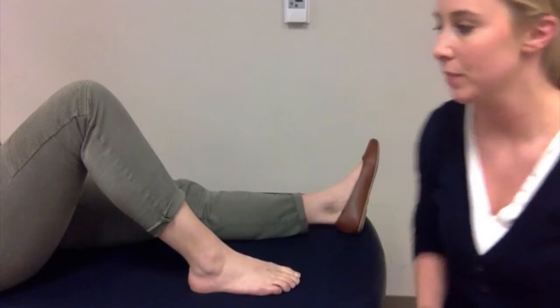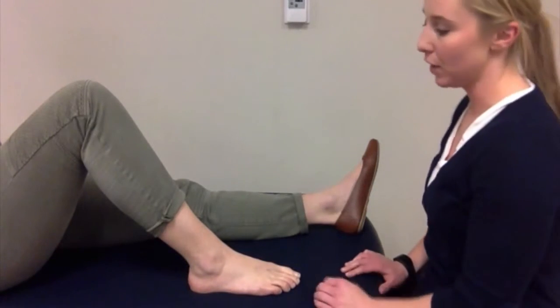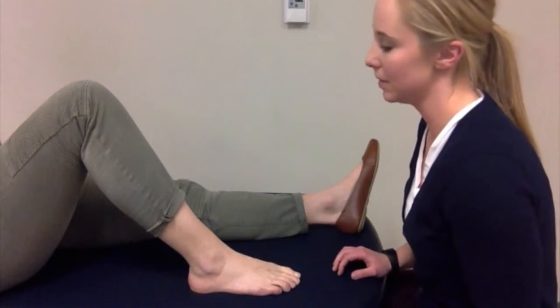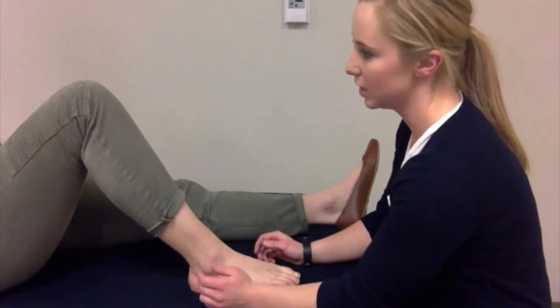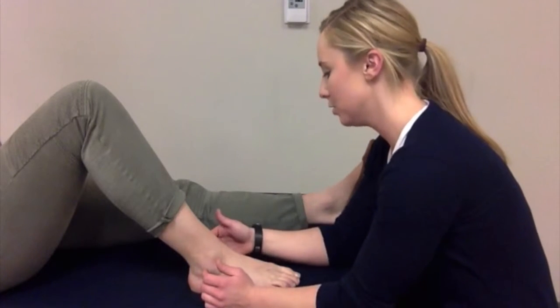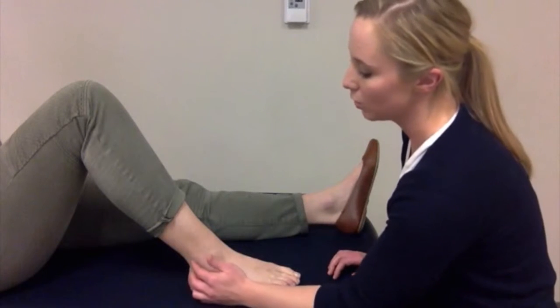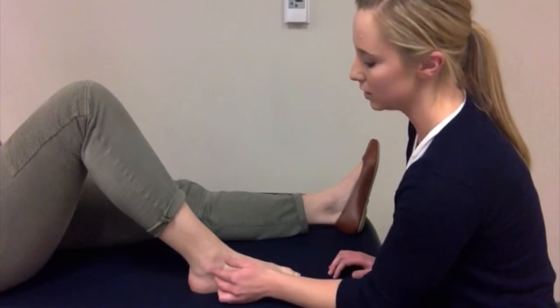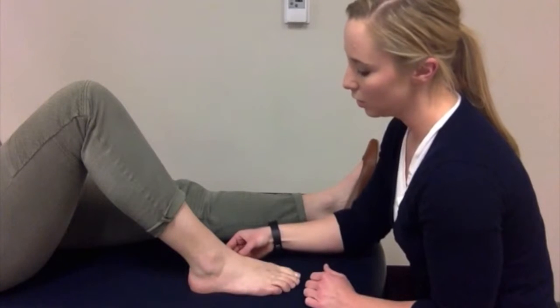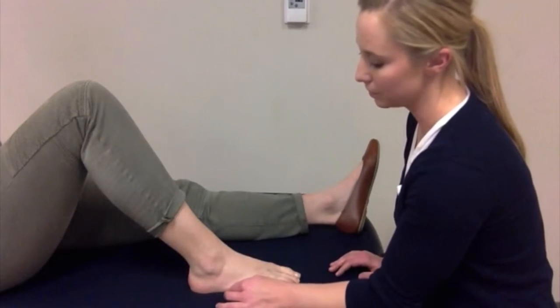The Ottawa ankle rules indicate that an X-ray is required after acute injury if the patient experiences pain and any of the following: inability to bear weight for 4 steps either in the emergency department or immediately after injury, bone tenderness in any of the following locations: the distal 6 centimeters of the posterior edge of the tip of the tibia or to the tip of the medial malleolus, the distal 6 centimeters of the posterior edge of the fibula or to the tip of the lateral malleolus, pain over the navicular or at the base of the 5th metatarsal.